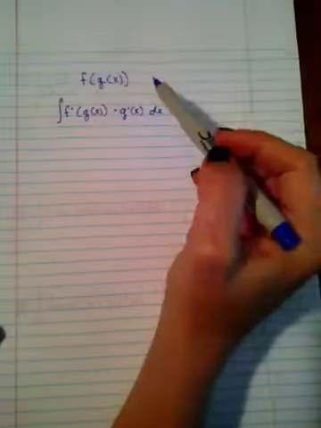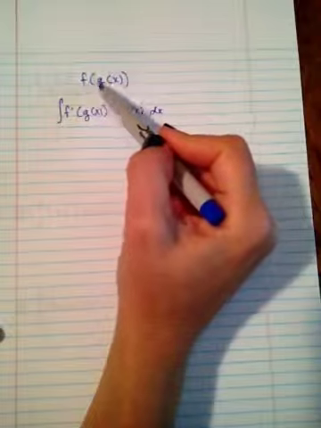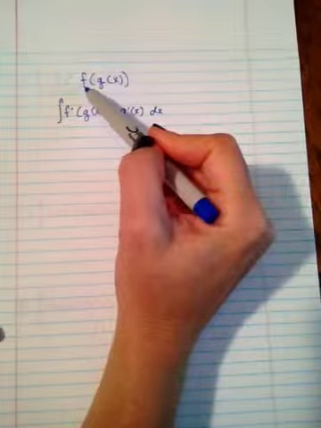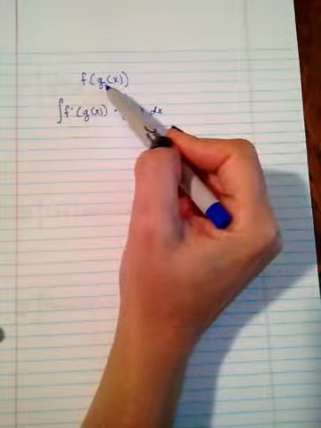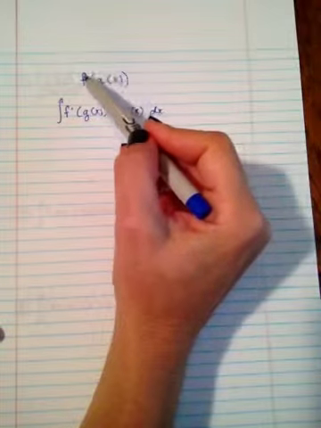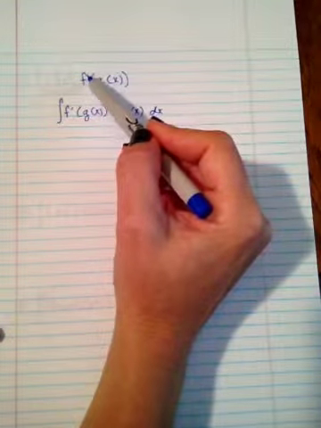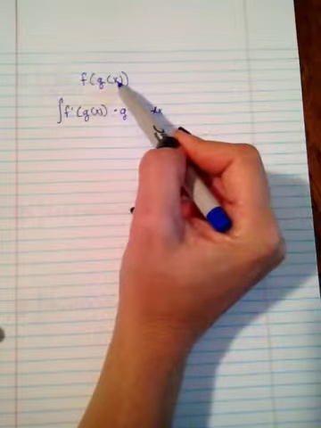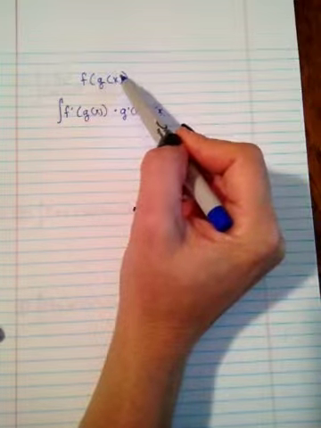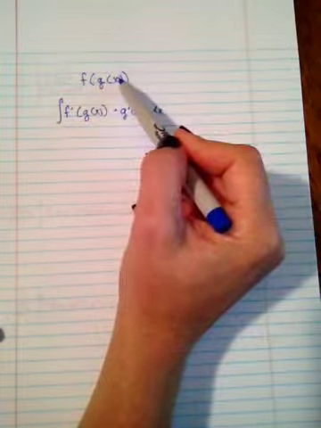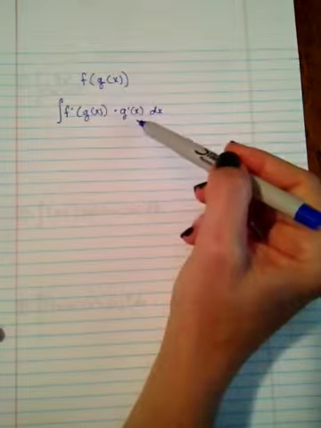We know that if we start with a composite function f of g of x, where there's an outside function f and an inside function g, when you take the derivative, you'll take the derivative of the outside function, so you get f prime, leave your inside function alone, g of x, then multiply by the derivative of the inside function, so it'll be times g prime of x.